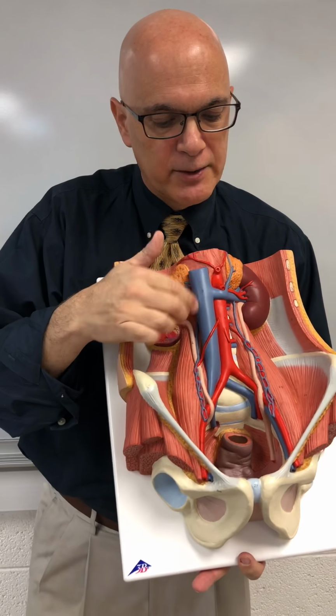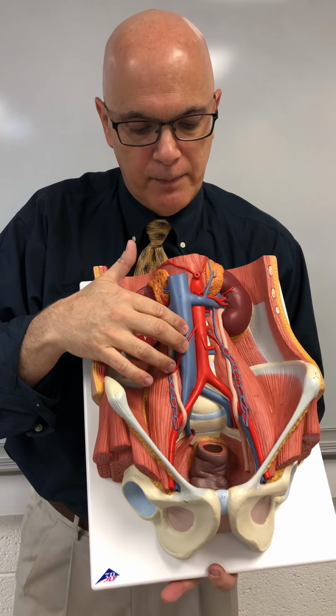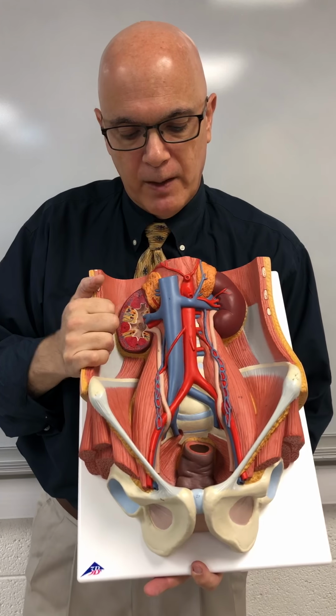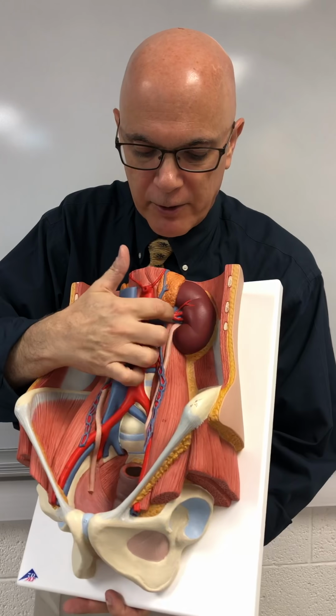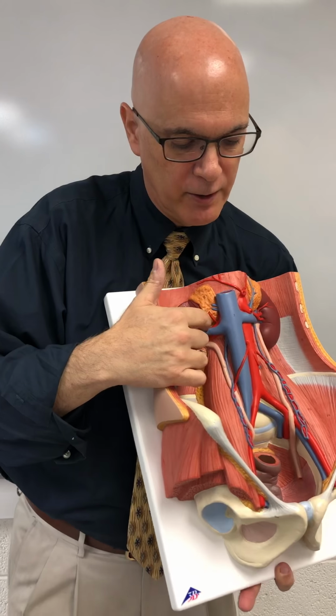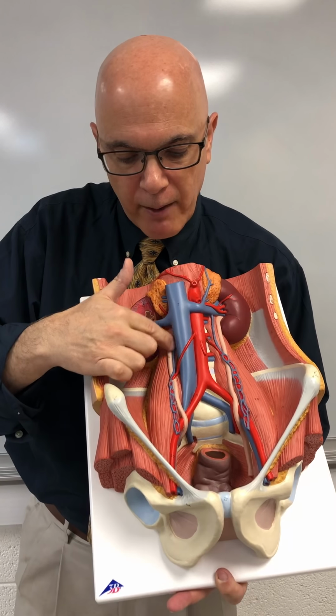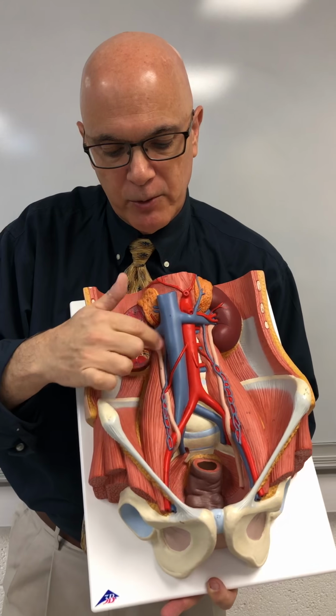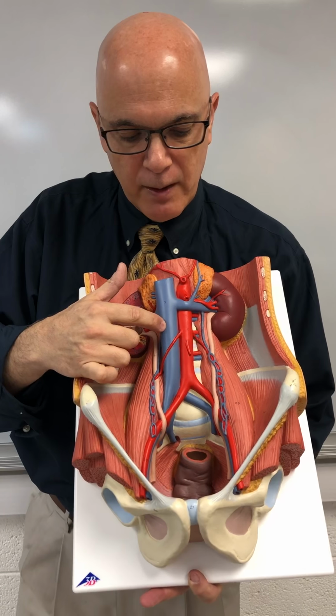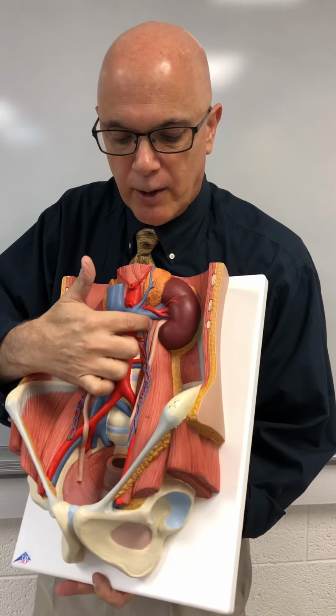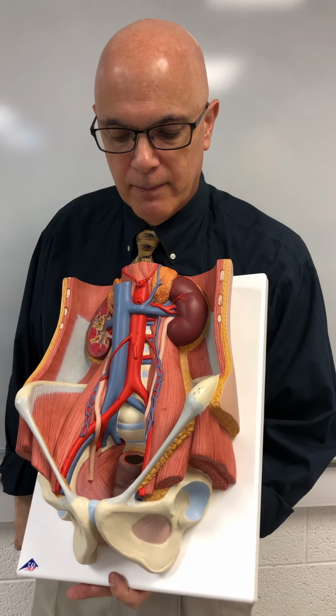Now on the venous side, you have the inferior vena cava with the renal veins. Oh yeah, the renal arteries up in here as well. Renal arteries coming off the abdominal aorta. Inferior vena cava, renal veins. Then we have the right gonadal vein coming directly off of the inferior vena cava. The left gonadal vein comes off the left renal vein.